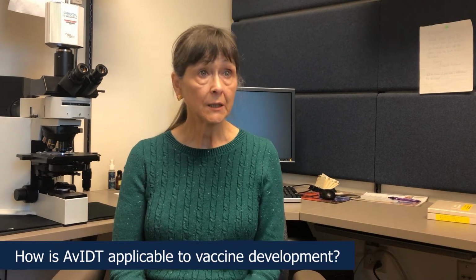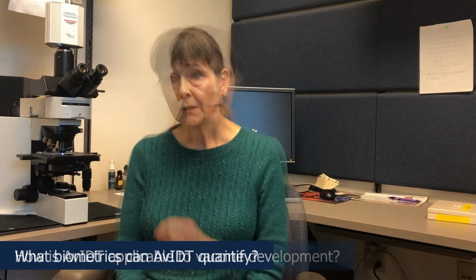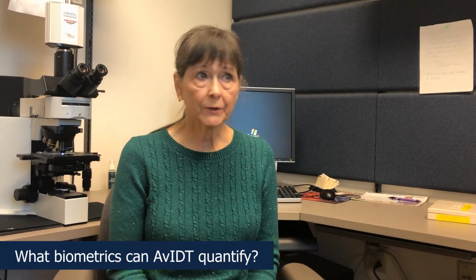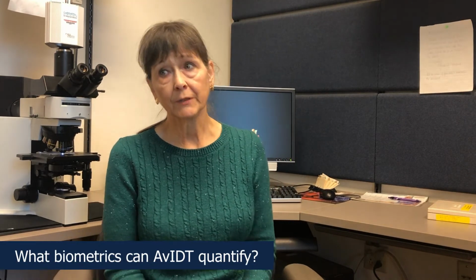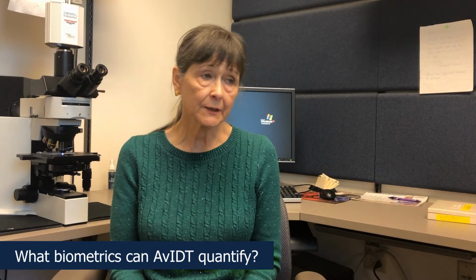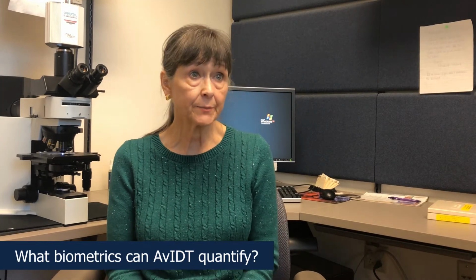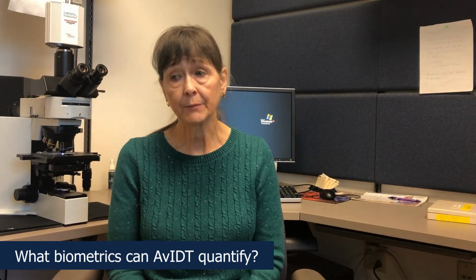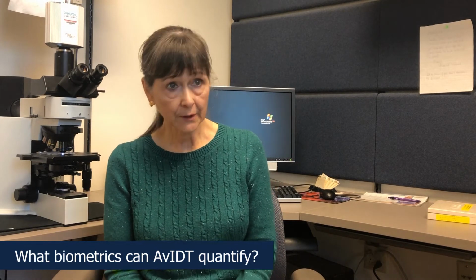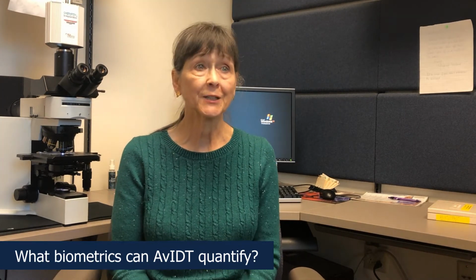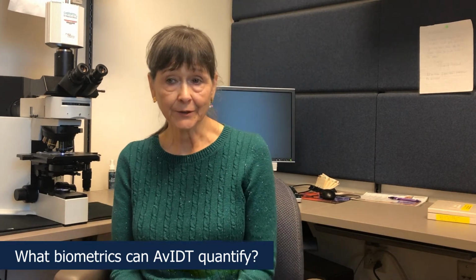So what are the endpoint measurements, or what do we actually do in the laboratory with these biopsies that we take at different times during the response that was initiated by injecting the test material into the feather?